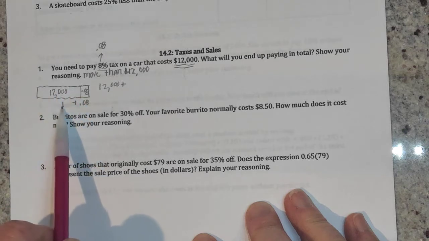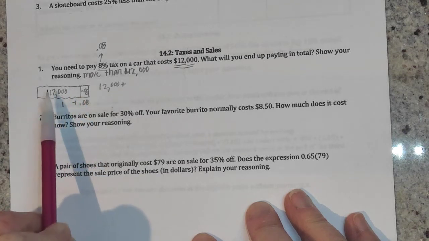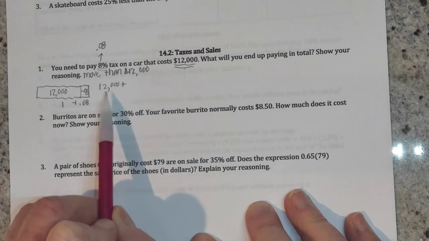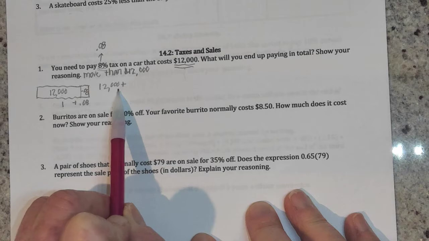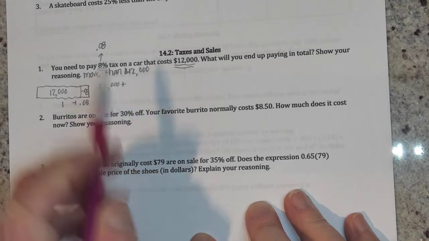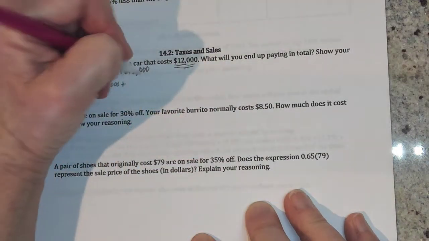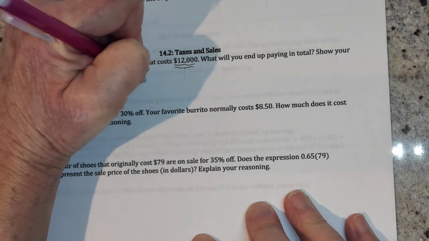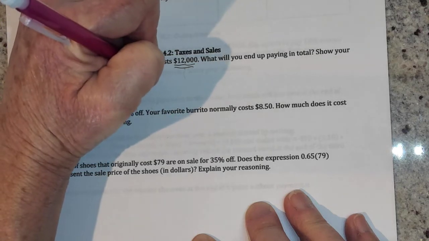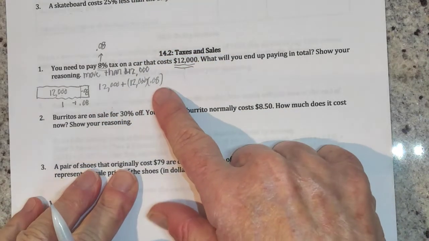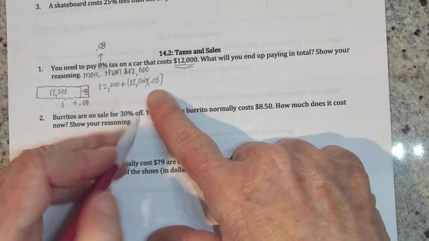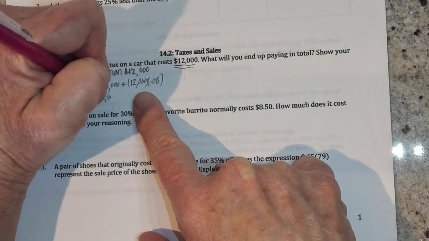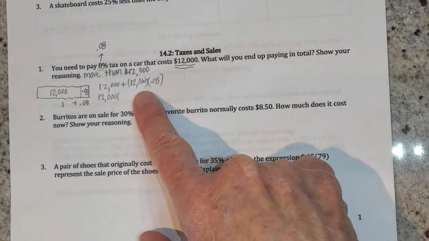So if I look at this as being 100% of what I've got, and I'm going to need to add 8% onto that. So if I start with $12,000 and I add on 12,000 times 0.08, because that's what I'm going to end up paying. Okay, and now you're going to see what I do here. I'm going to distribute out that 12,000. And what do I get?